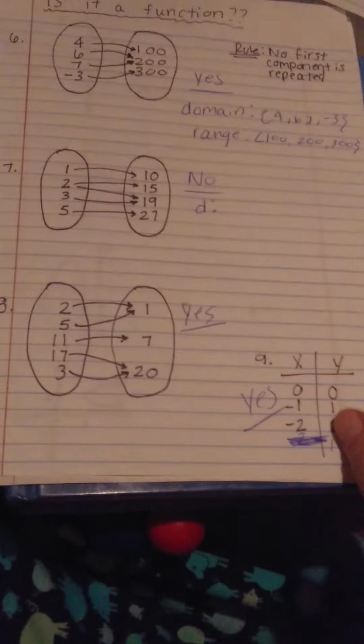These are the domains, these are the ranges, and there's a big diesel truck driving by. Okay. That's it for that. That's the mapping part.